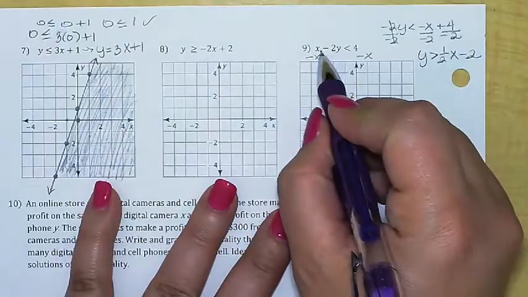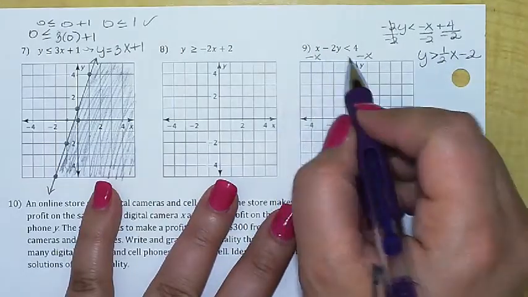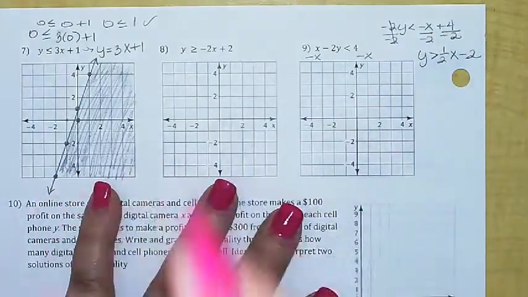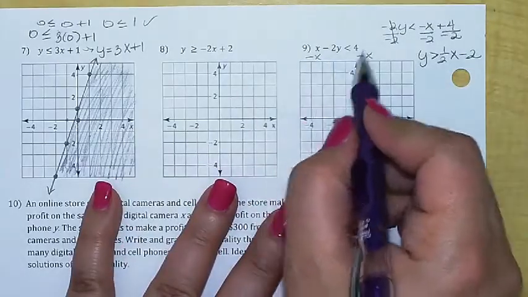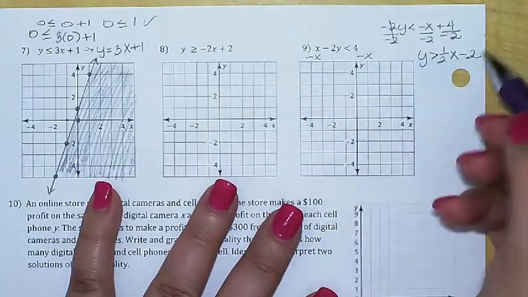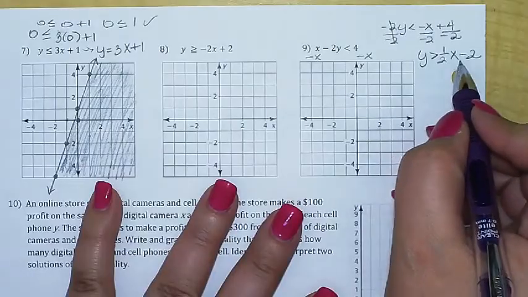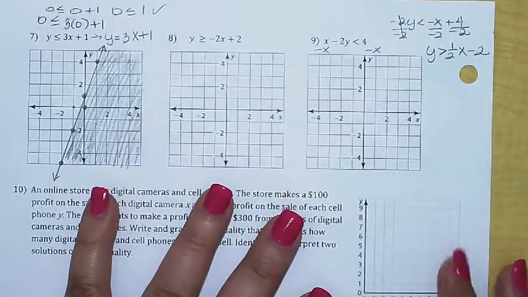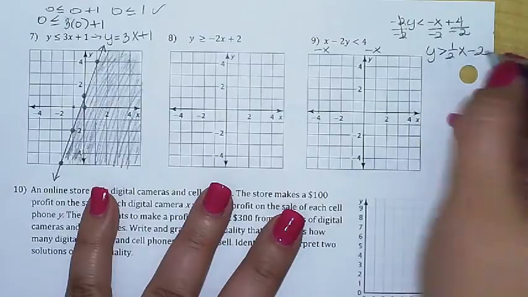So there it is. It's the same equation. Oh, sorry, inequality. I apologize. I've got to retrain myself now. It's the same inequality, but just reorganized so that it is in slope-intercept form. Okay, and then we can graph our boundary line.